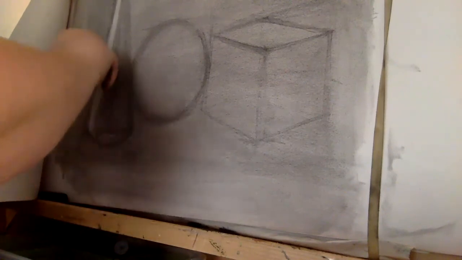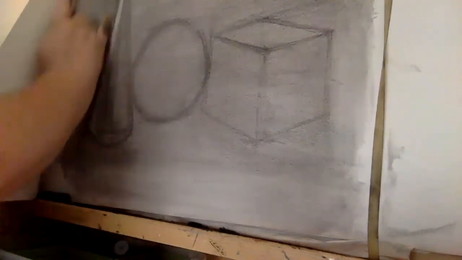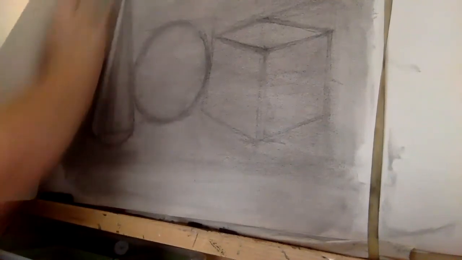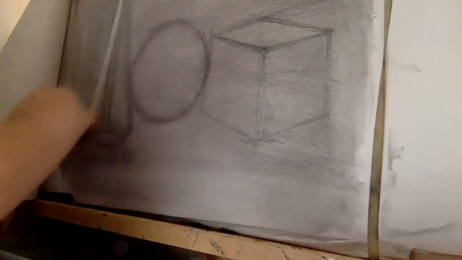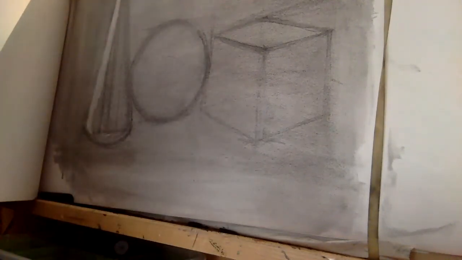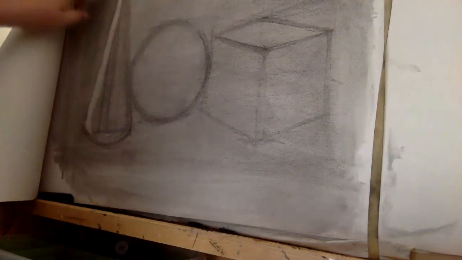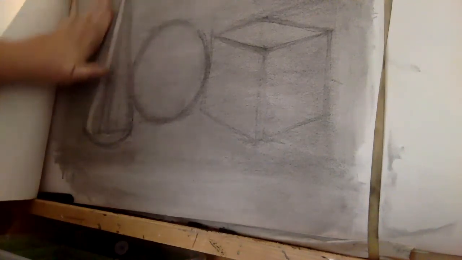Later on, you can start using it, but for now, I want you just to soften it. And I don't want any line value around it. If I look at the form, I can see the light's hitting this side. And then what's defining it is this value behind it, okay?